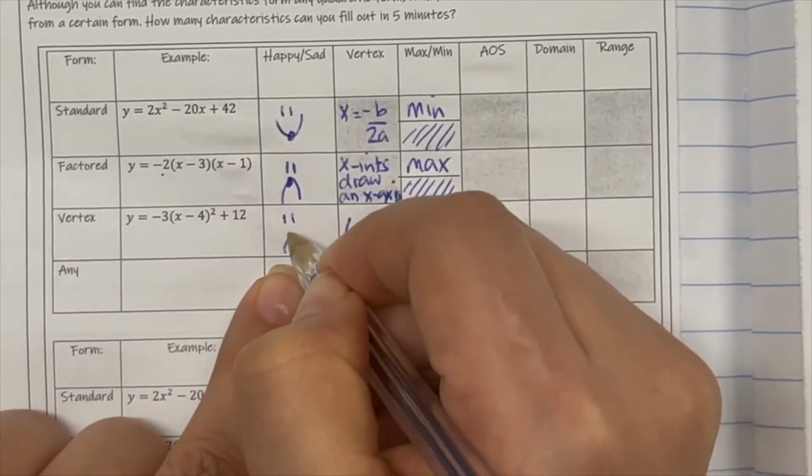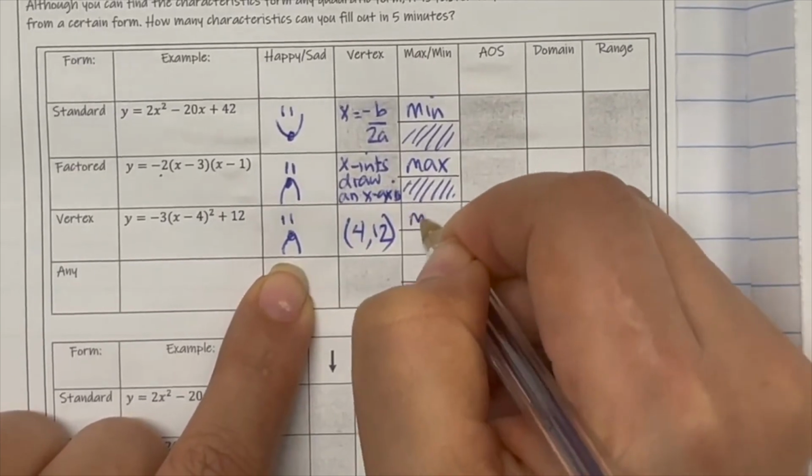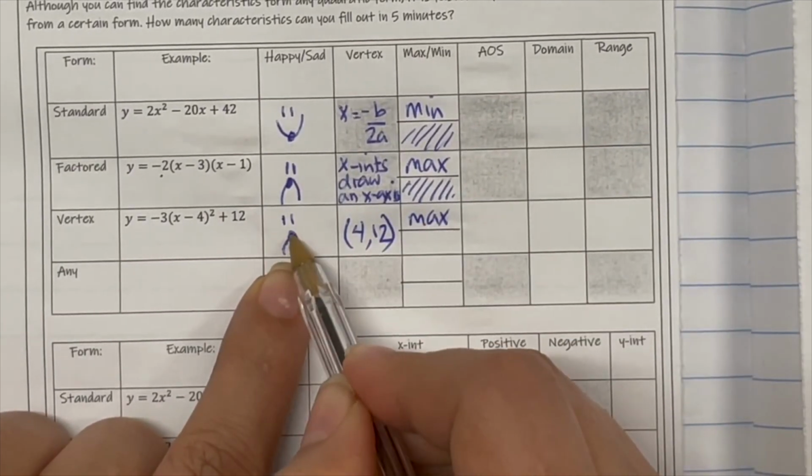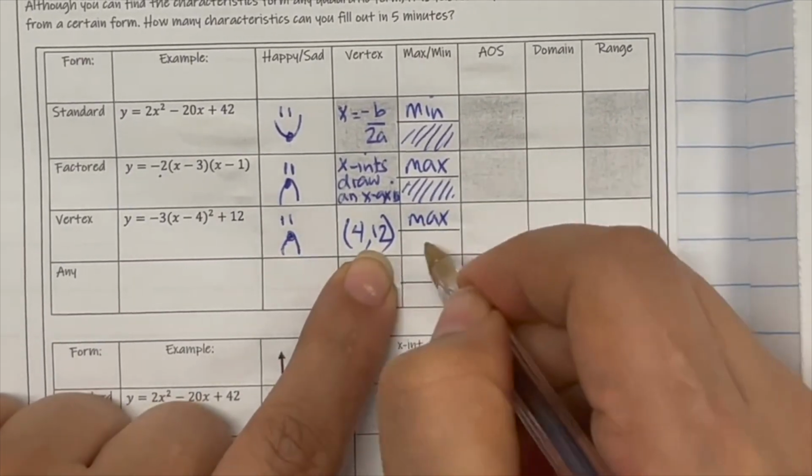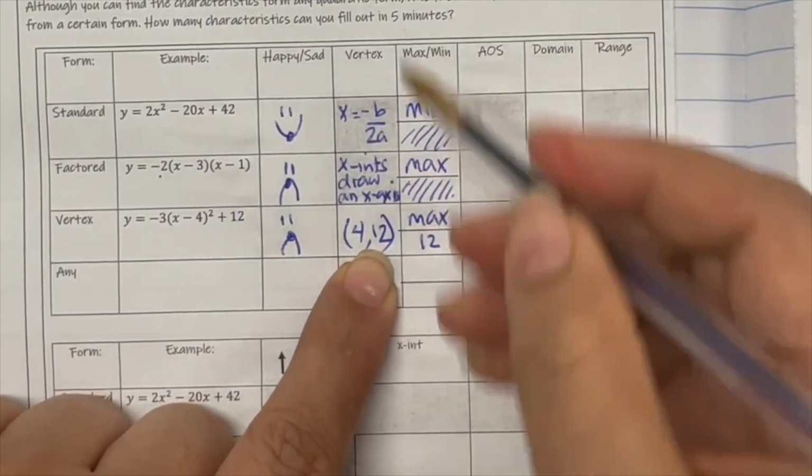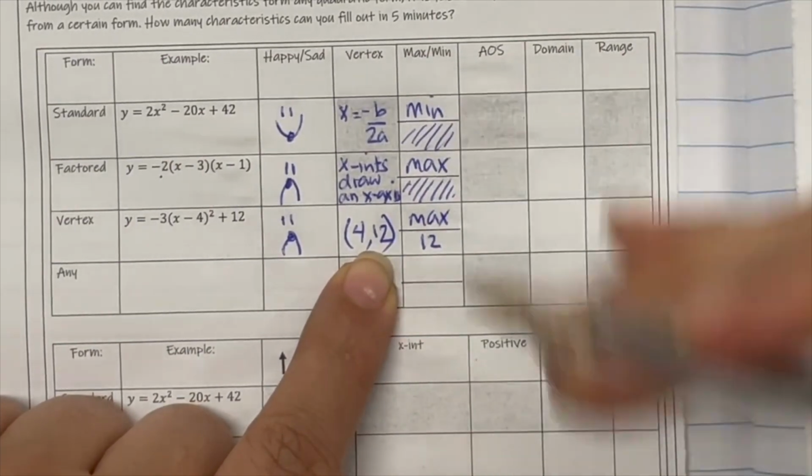All right, this one is a maximum because it's at the top. All right, do I know what that maximum point is? Yes, I do. It's 12. Okay, so my highest point is 12. That's how high the graph is.